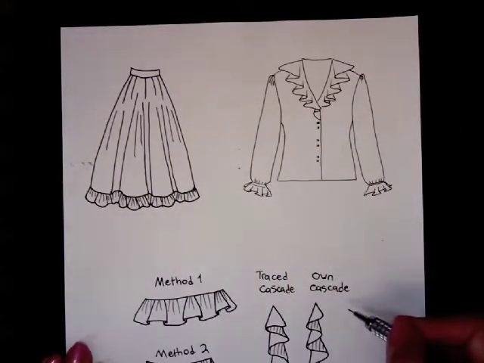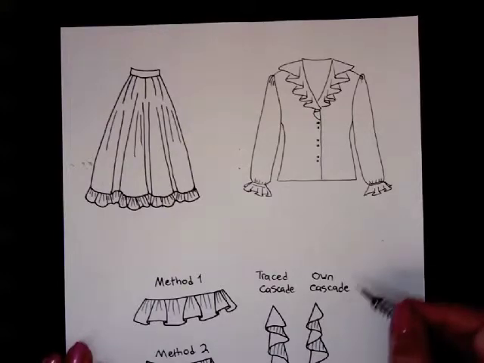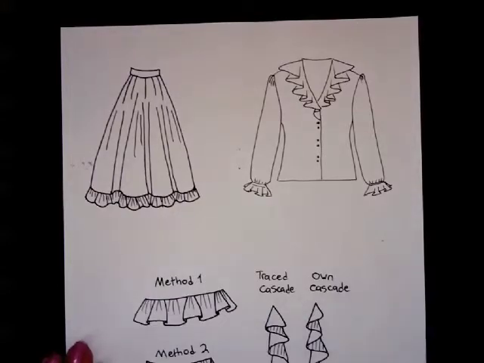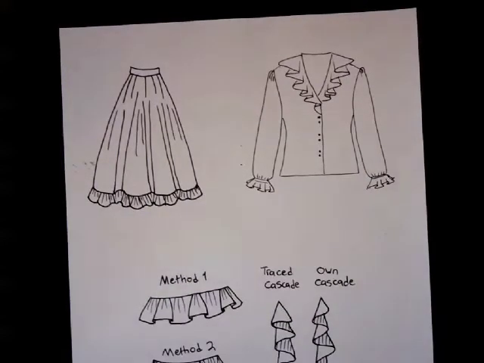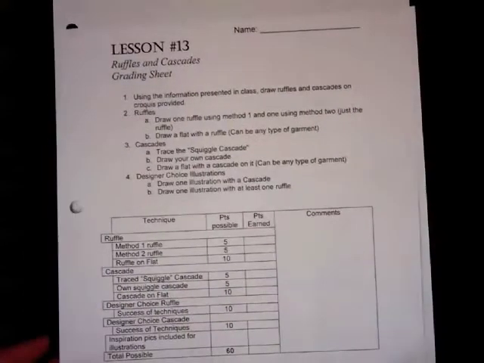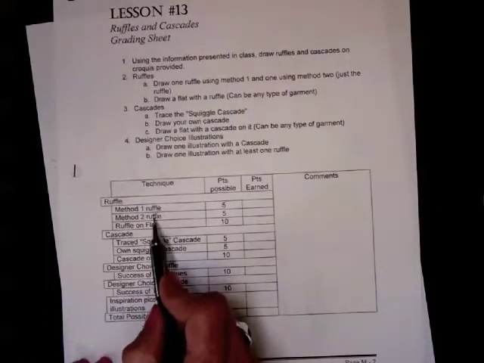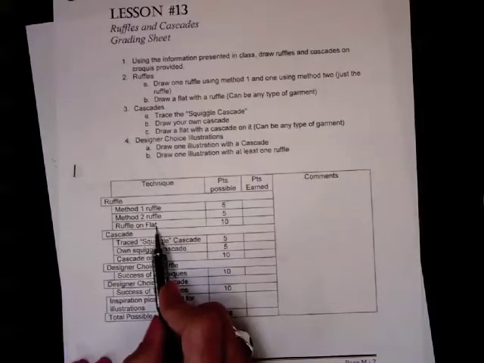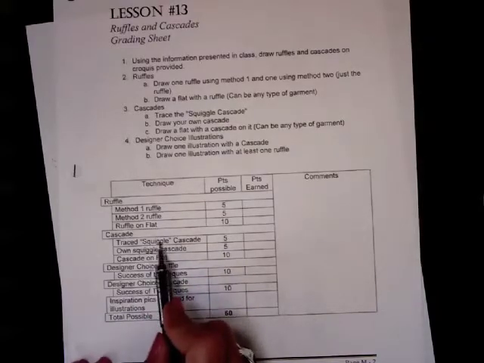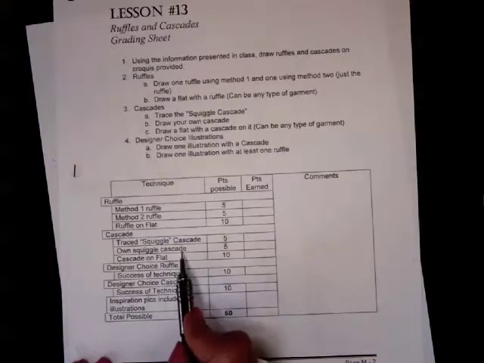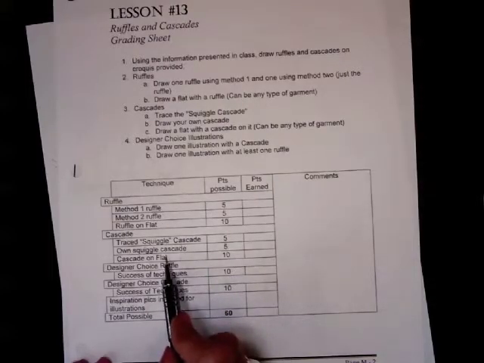It can be a top, it can be a bottom, it can be a skirt, it can be pants, it can be a dress. I just want to see that you're able to put a cascade and a ruffle on 2 different garments. So if we look at our grading sheet, which is right here, you'll see that you've got a method 1 ruffle and a method 2 ruffle and a ruffle on a flat. Then in the cascade, we've got your traced squiggle cascade, where you've traced my cascade, your own squiggle cascade, and a cascade on a flat.